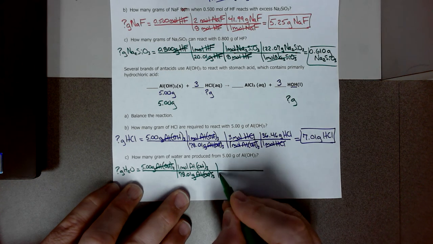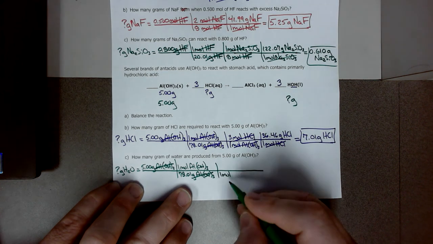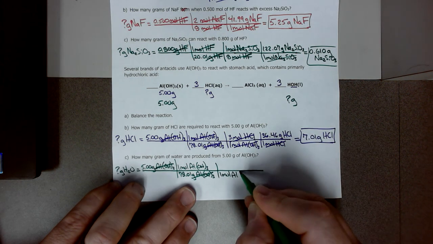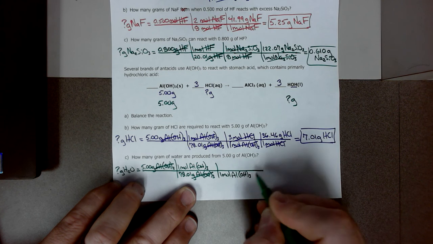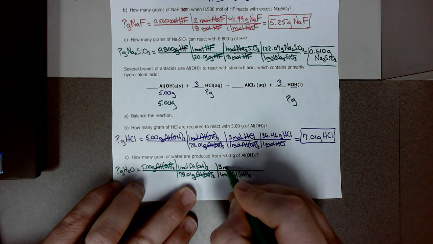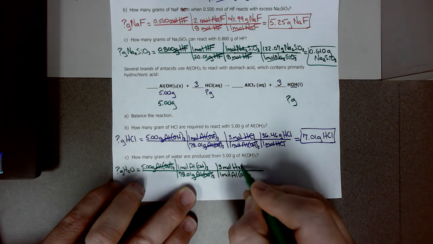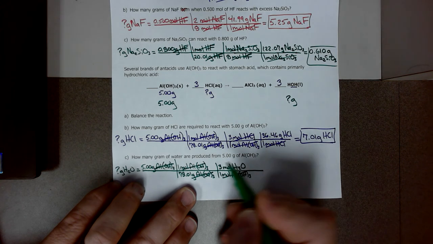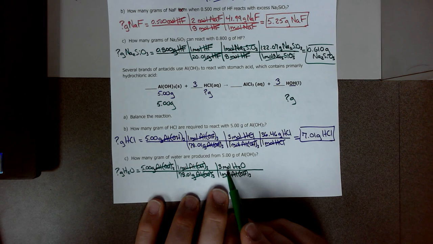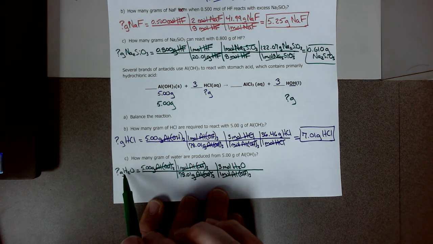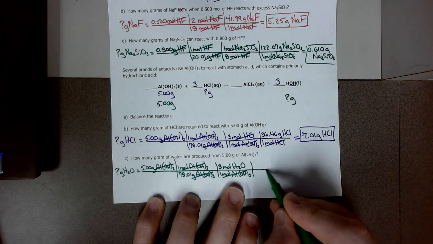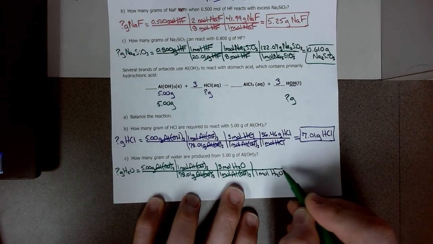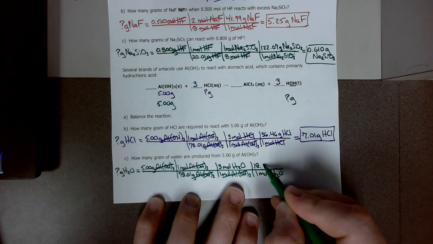So for every 1 mole of aluminum hydroxide that I react, I'm going to produce 3 moles of water. And the aluminum hydroxide cancels, and so I'm going to go from moles of water to grams of water. So 1 mole of water has a mass of 18.02 grams.